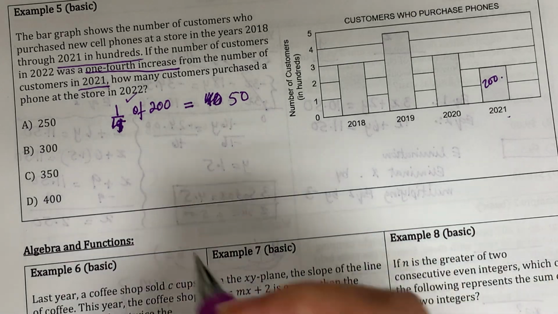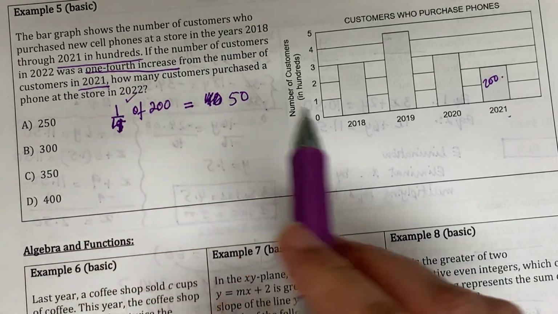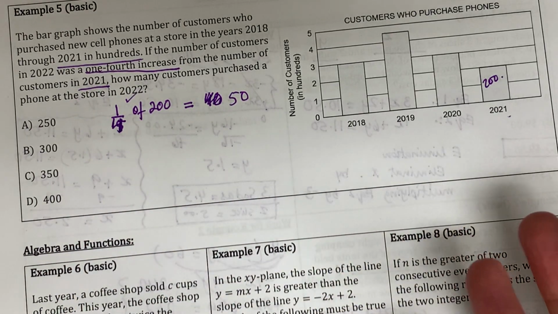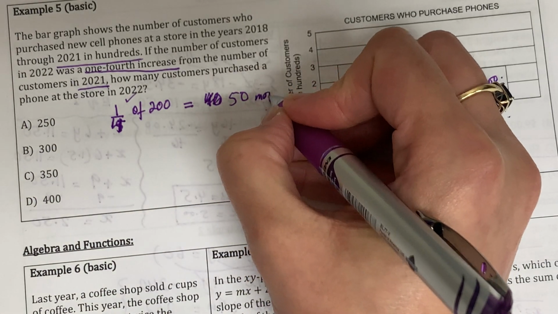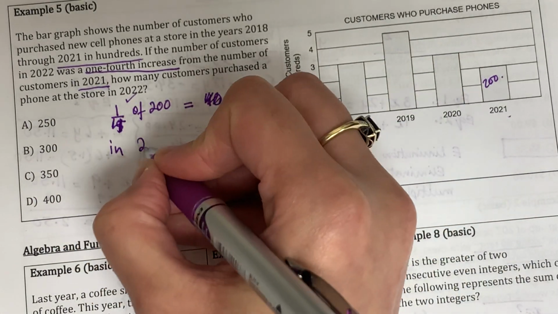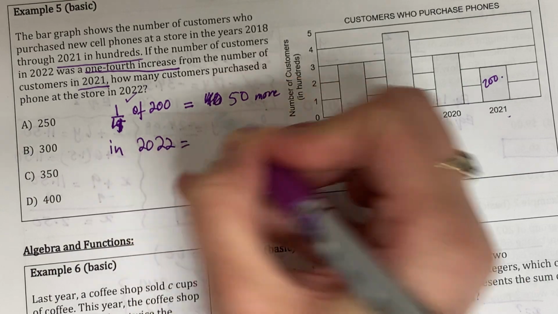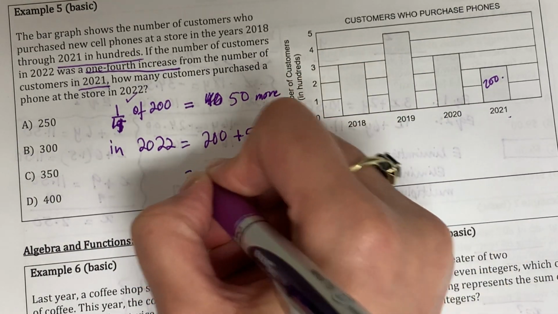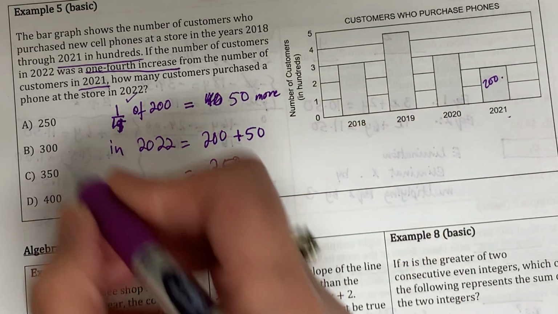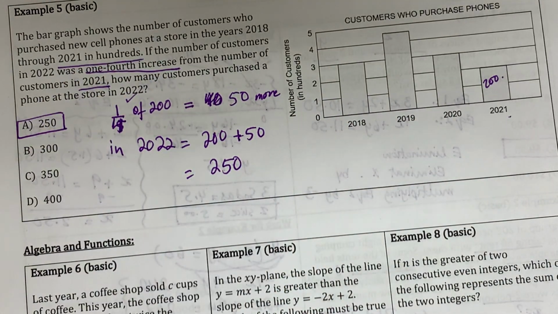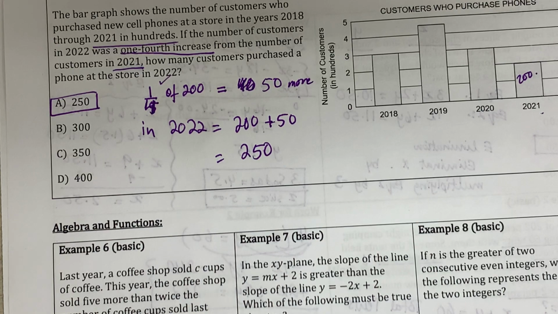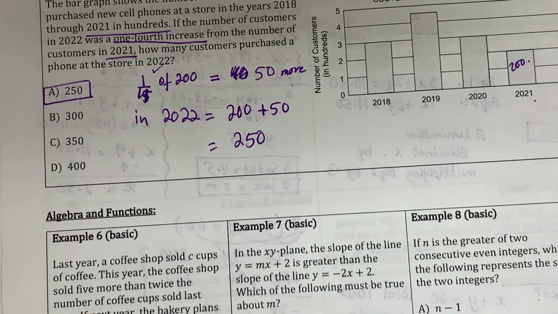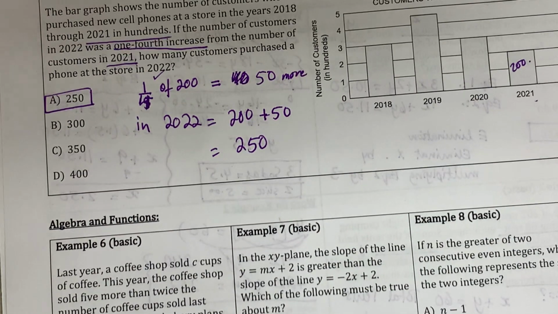So 50 more, because it's a 1/4 increase. So in 2022, it should be 200 plus 50. That's 250. There you go. It's 250. It should be more. So you had to find 1/4 of 200 first.